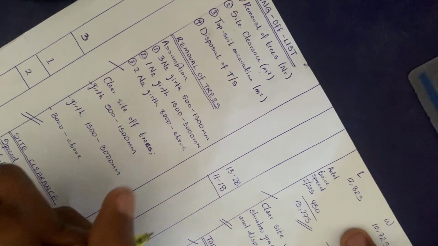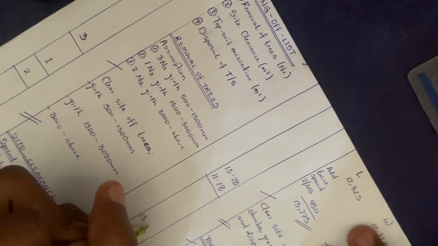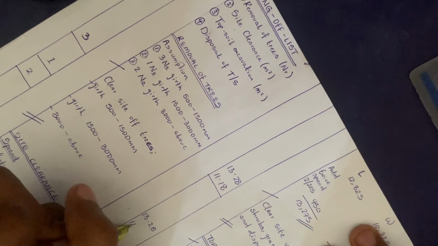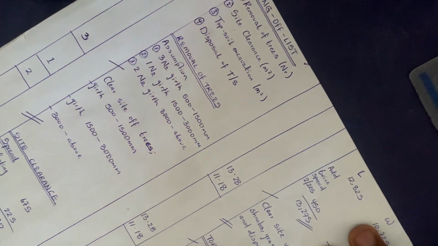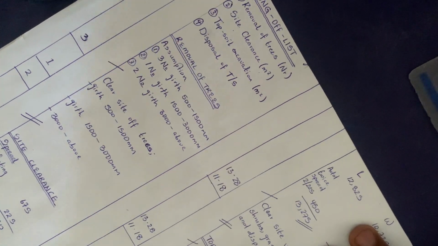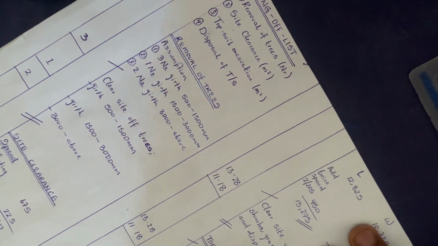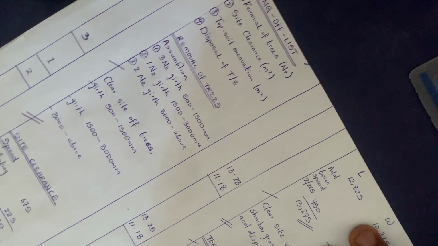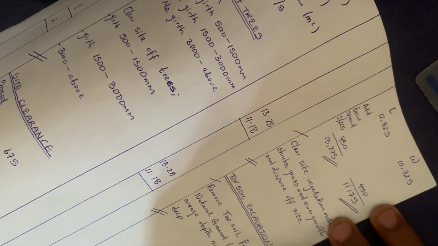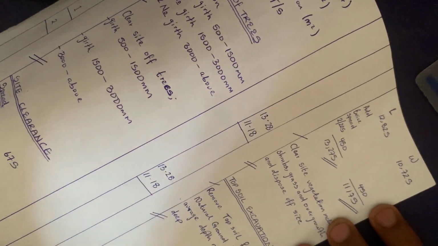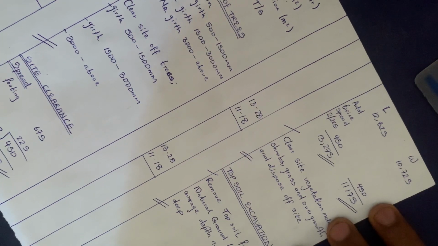All we just need to do is to bring it back here, 13.28 and 11.18, because it is the area of the site that we're going to be removing the topsoil. So this is how to measure for topsoil excavation.